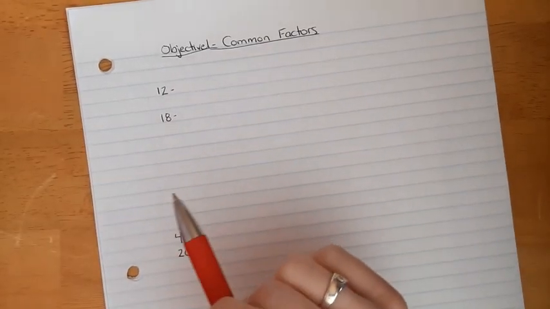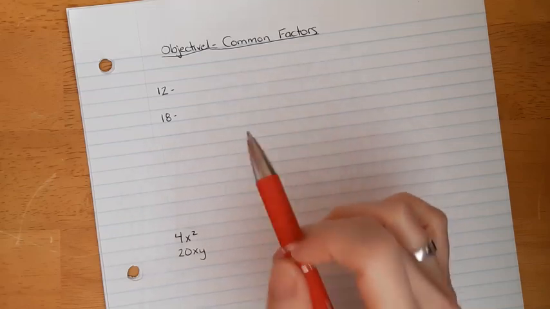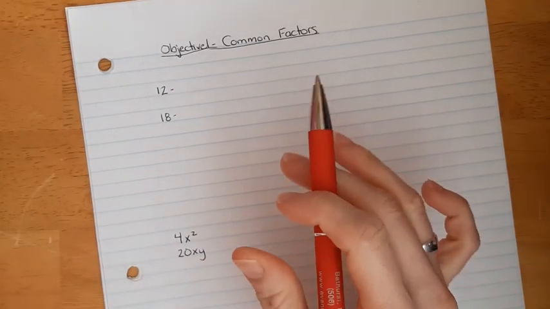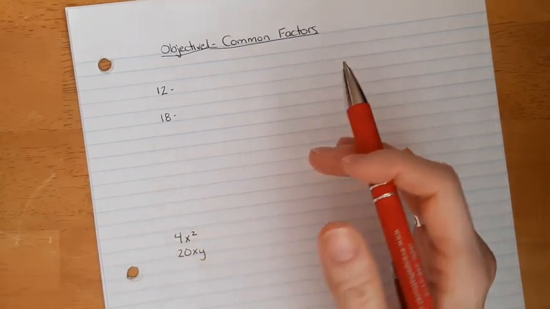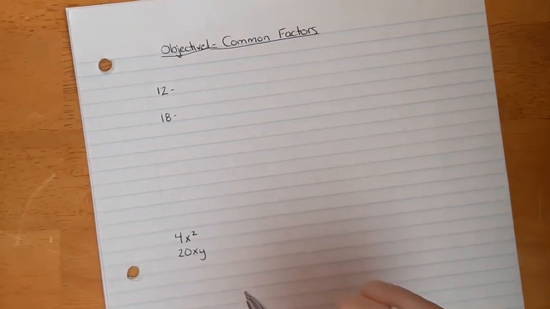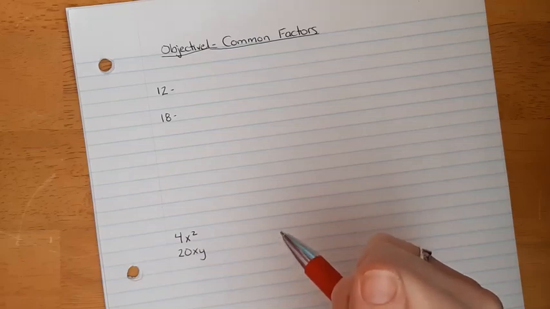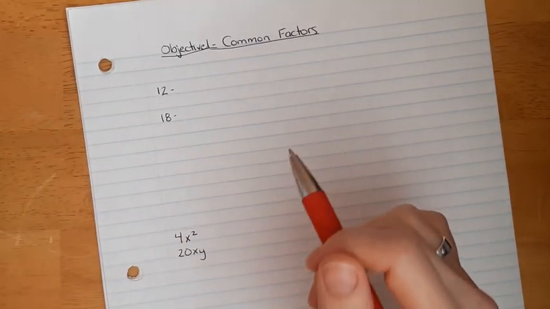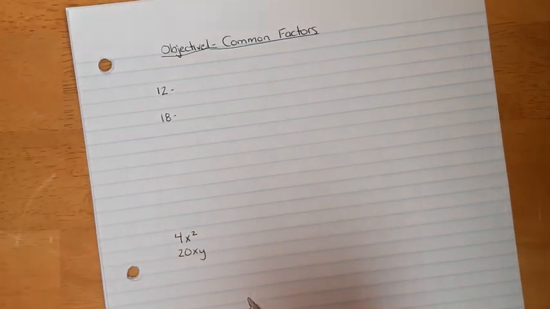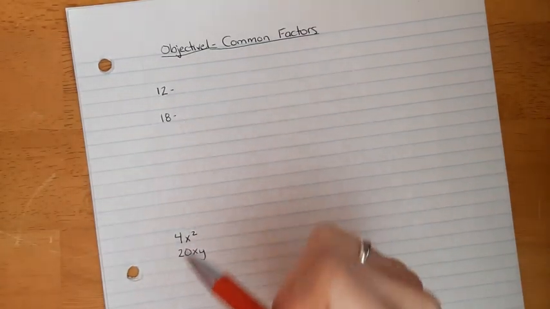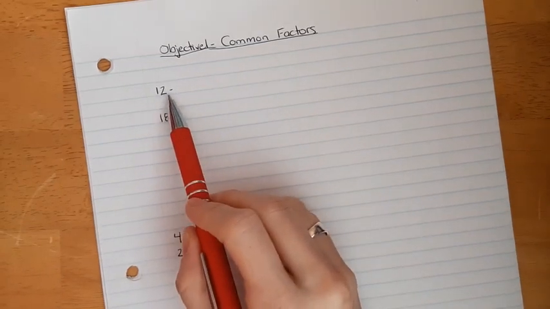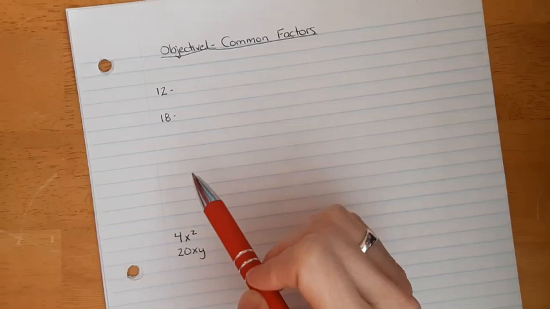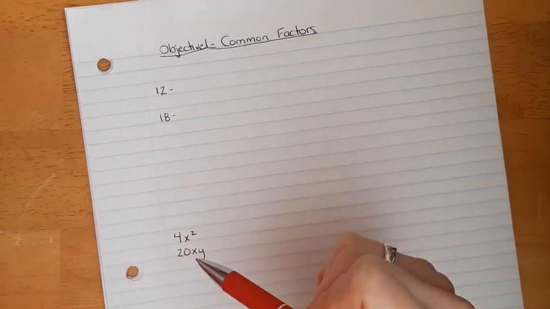There are many ways of determining the highest common factor of a set of numbers. I am not so concerned about how you arrive at the highest common factor, I'm most concerned that you can arrive at it. I'm going to show you one method. It's very possible that you've learned a different method, and it's fine for you to use that. The way that I would approach this question is to list all the factors of 12, list all the factors of 18, and then pick from both lists the highest one that they share.